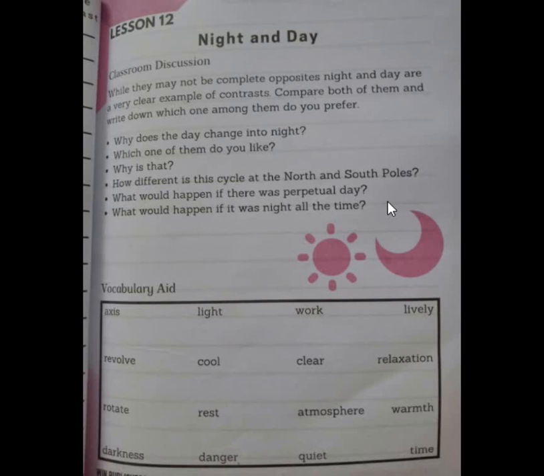What would happen if it was night all the time? Dear students, if it was night or day all the time, the earth would be flat, because otherwise if it was spherical there would always be a face of earth pointing away from the sun, and thus it would be night time.